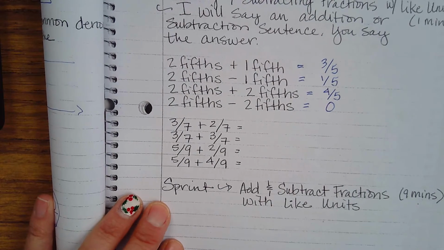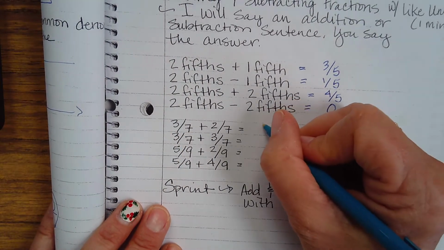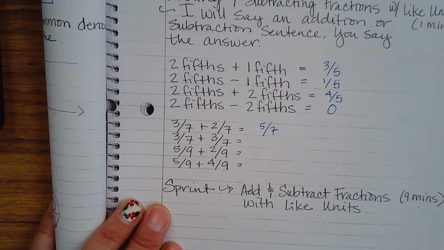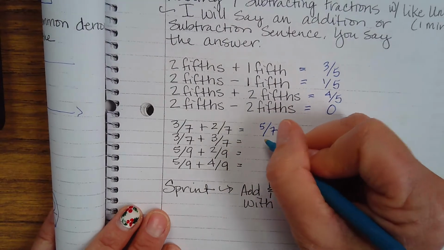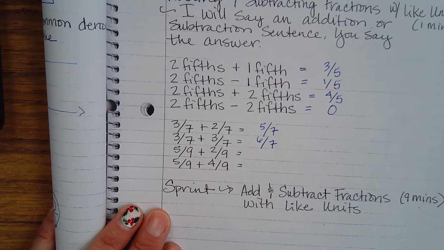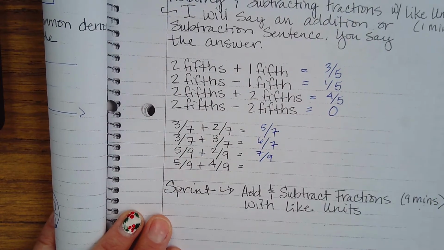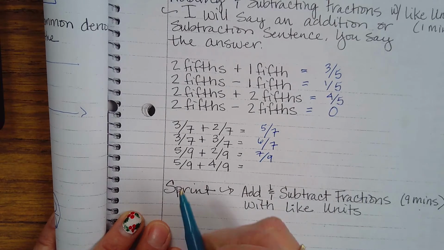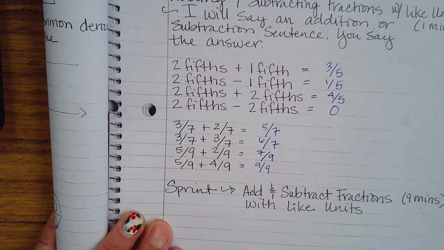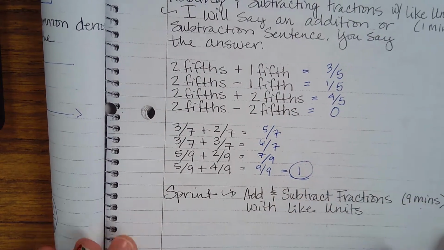All right, so now we have 3/7 plus 2/7. What are you going to get? 5/7. 3/7 plus 3/7. What are you going to get? 6/7. 5/9 plus 2/9. You get 7/9. And 5/9 plus 4/9. You're going to get 9/9. But are you going to leave it like that? No, you are going to change it to 1 whole.